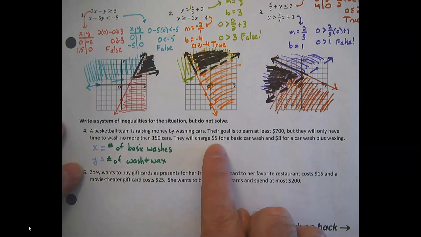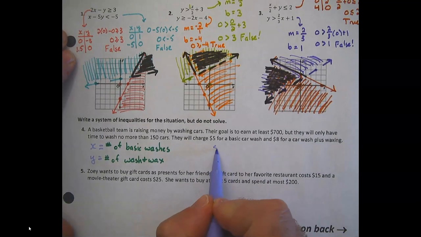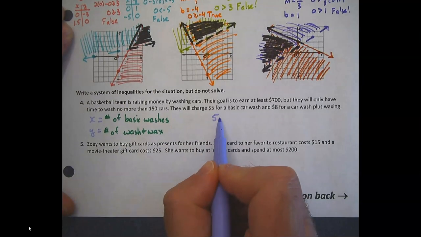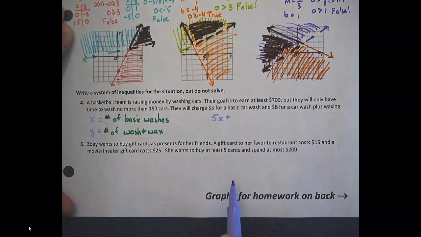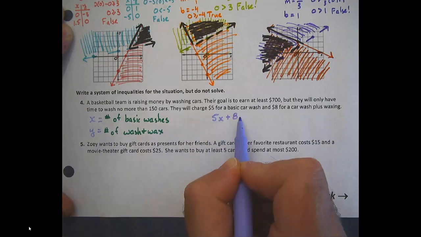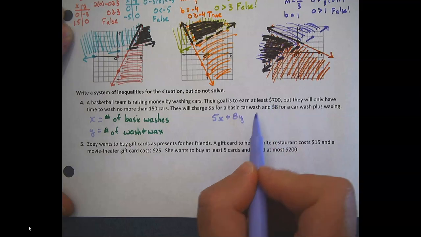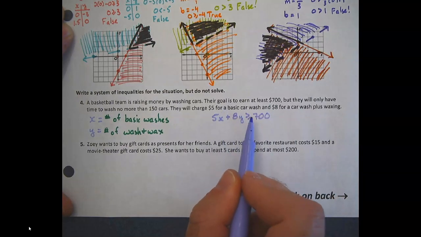They earn $5 for every basic wash, so $5 times how many basic washes they did, X. So it's 5 times X plus how much does a wash and wax cost? $8 times how many they did. That money plus money needs to be greater than or equal to $700, because they want to make at least 700. So it could be more.